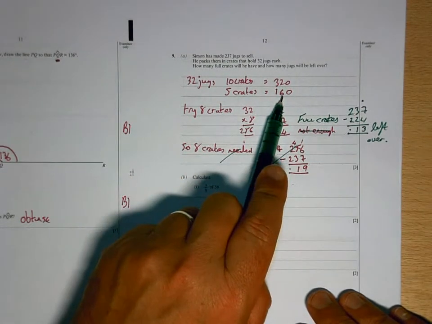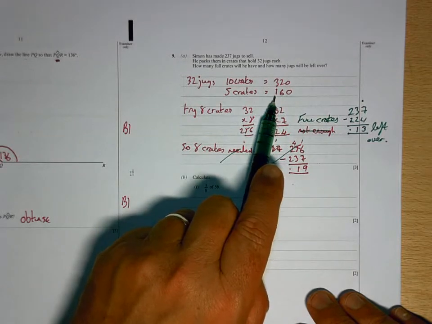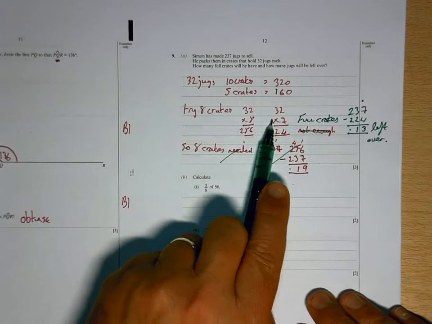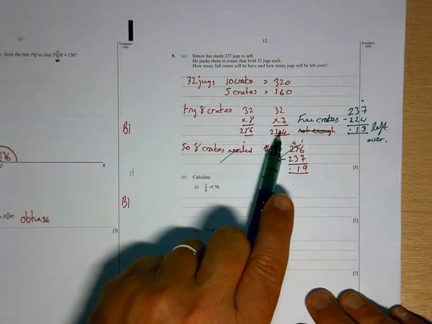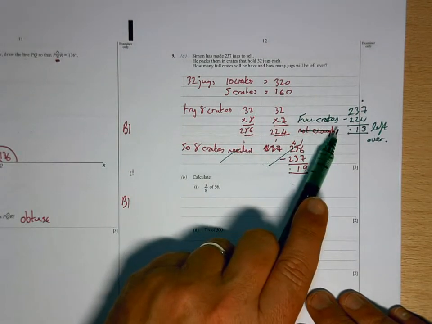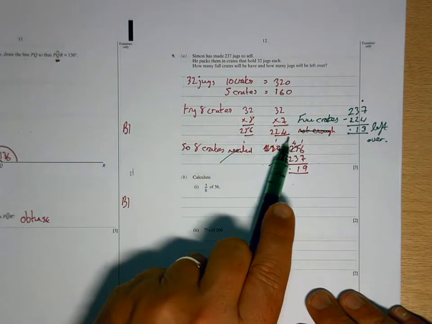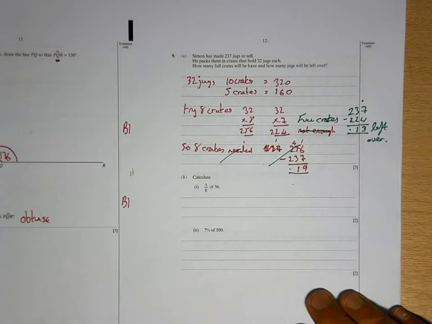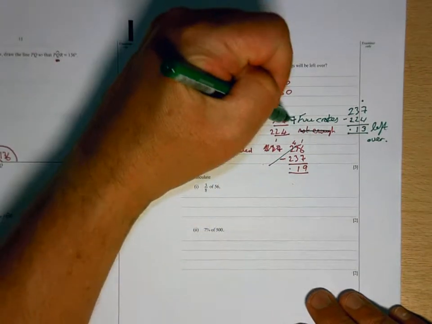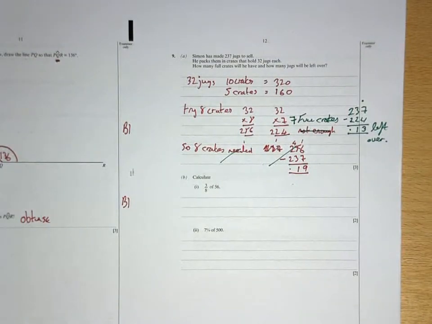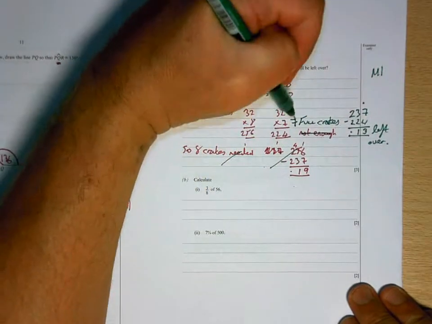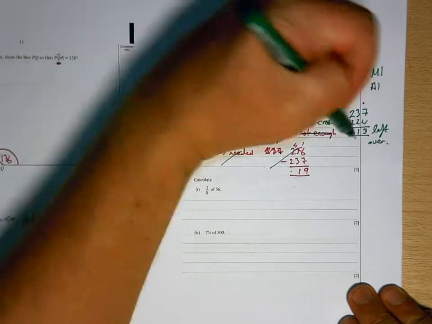That's a bit too small, so I guessed 8, multiplied it, too big, guessed 7, smaller, then I made the mistake, but that would be 224, would give me 7 full crates with 13 left over. So for that you would have 1 for your method, 1 for the number of crates, 1 for the leftover.